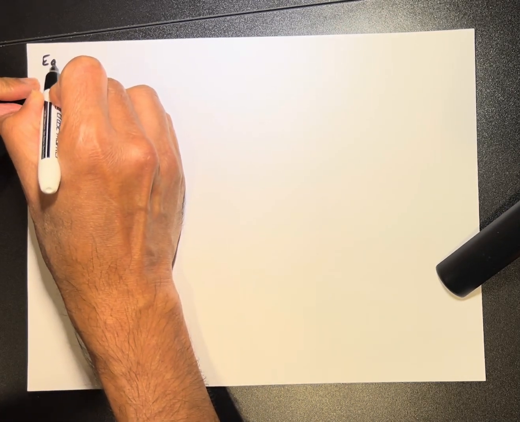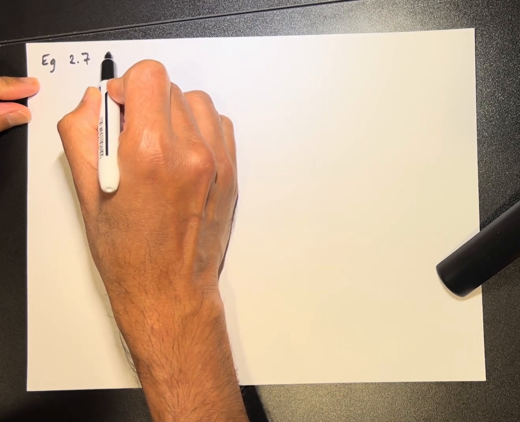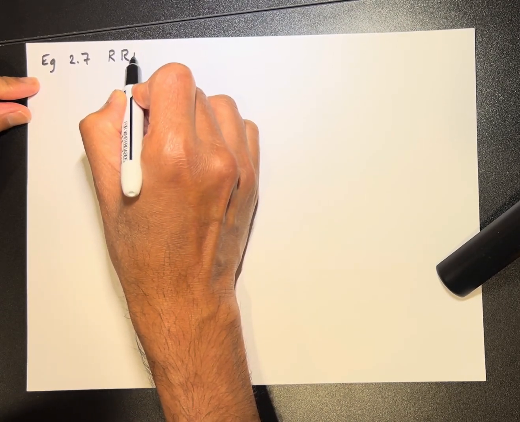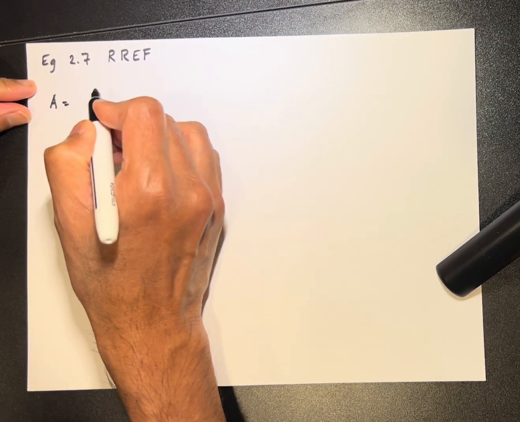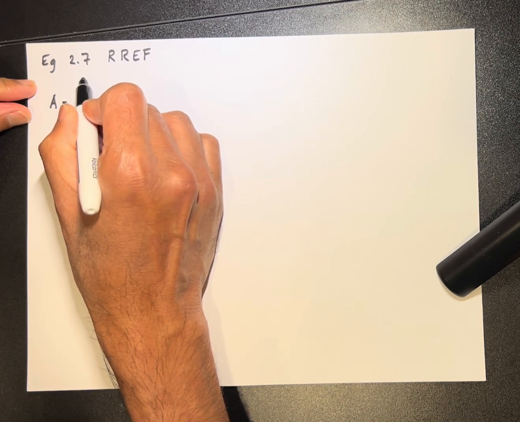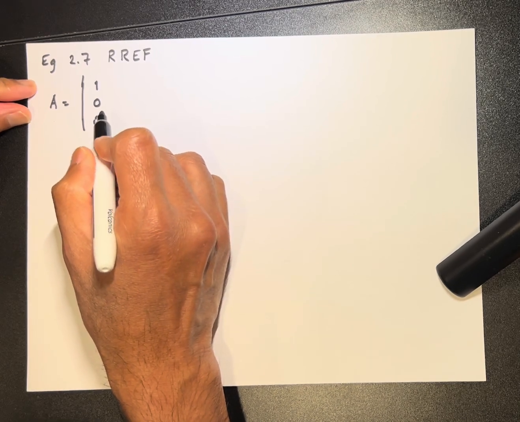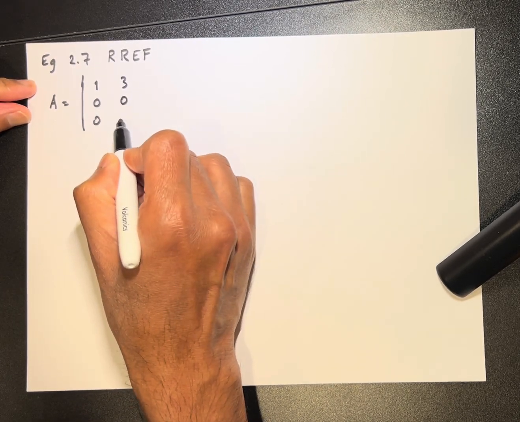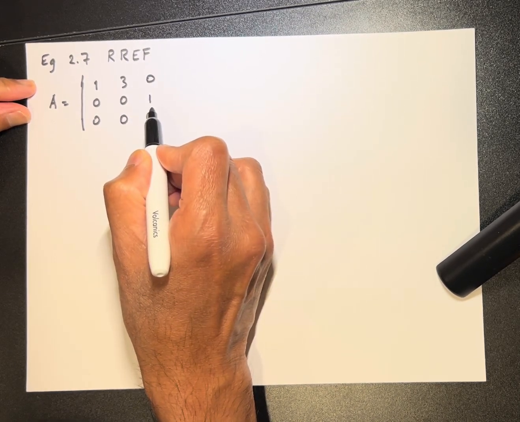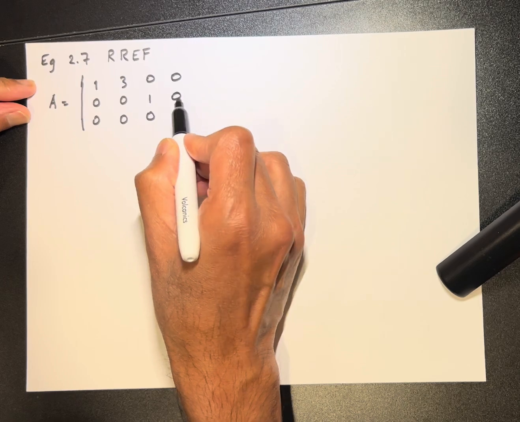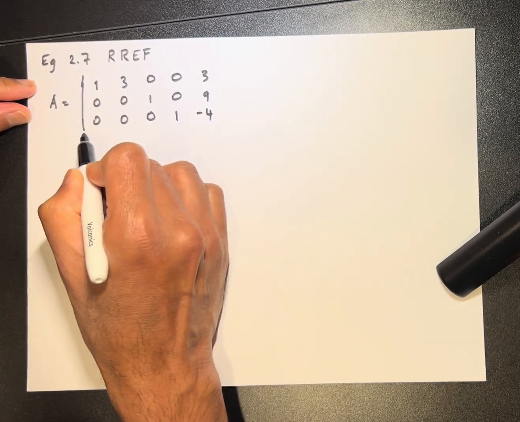So this example is 2.7 in the book, and this is the reduced row echelon form. Here they have given the matrix A, which is like this: 1 0 0 3 0 0 0 1 0 0 0 1 and 3 9 negative 4.